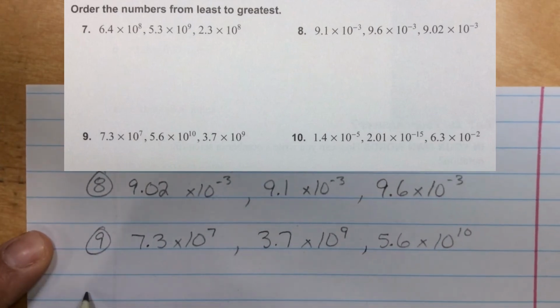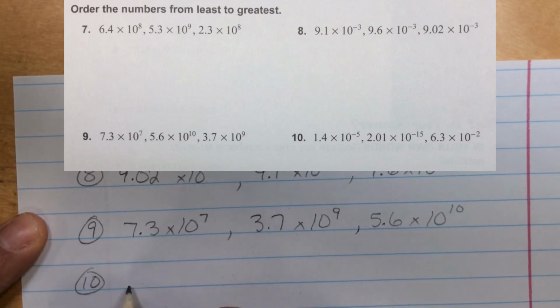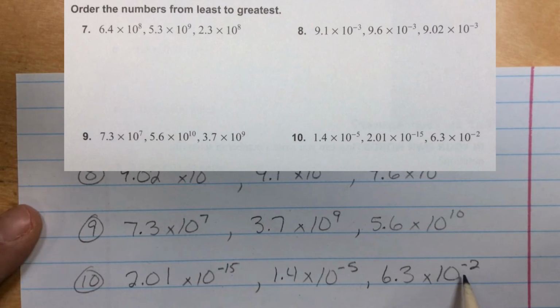And then on the last one that goes like these, number 10, much different powers of 10. So the smallest one here is 2.01 times 10 to the -15th. That's a really small number. Then 1.4 times 10 to the -5th, also small, but not nearly as small. And then finally, 6.3 times 10 to the -2nd power. Again, a small number, but it's the largest out of those three.